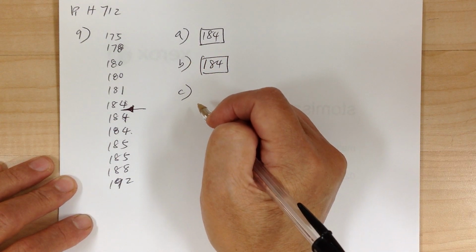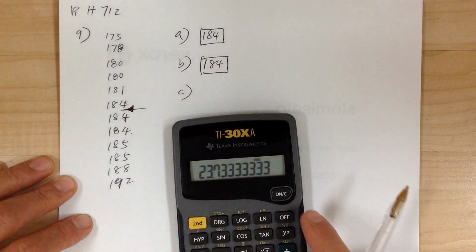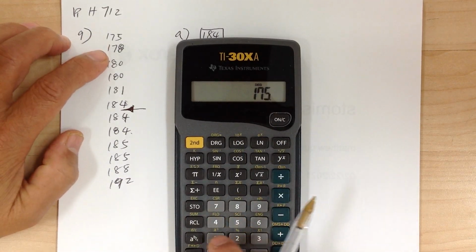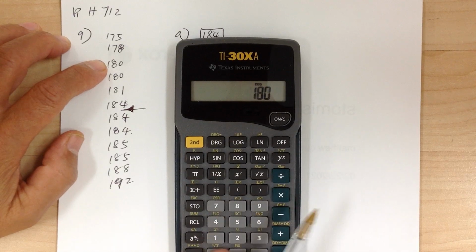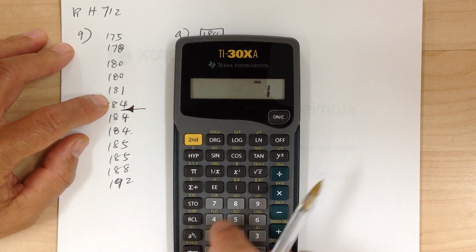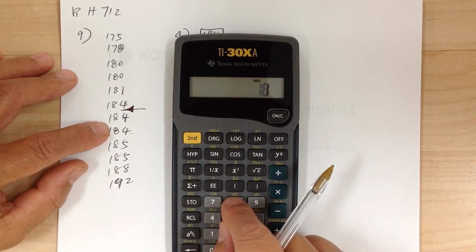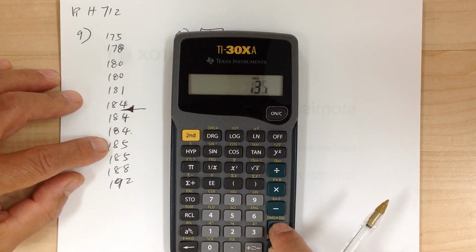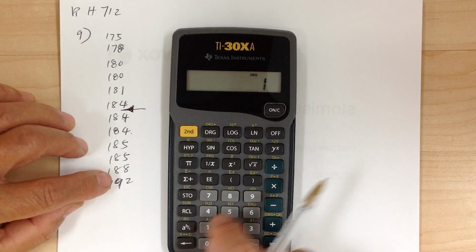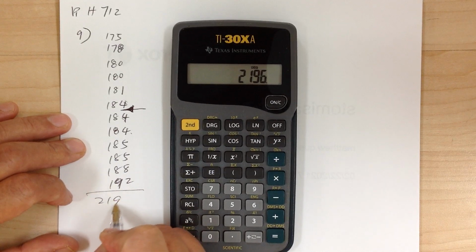Okay, so now do the C. You're looking for the mean. So median is the middle number, mean is the average. To find the average, you add all this together. So this will give you 2196.